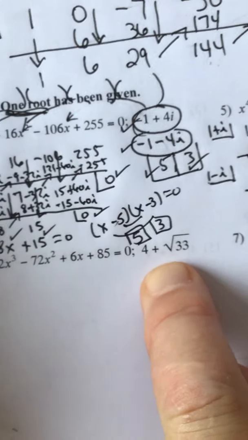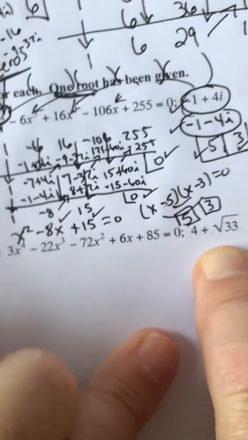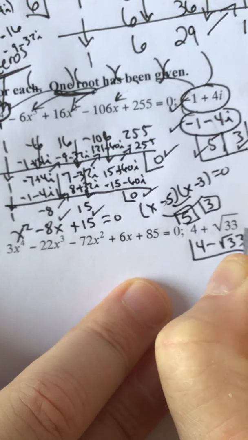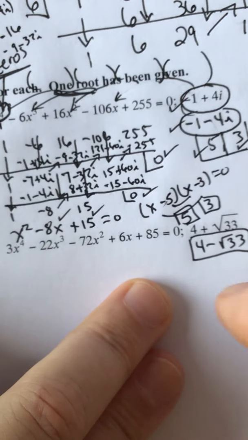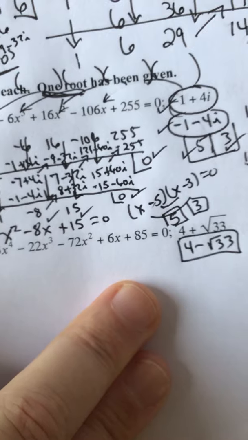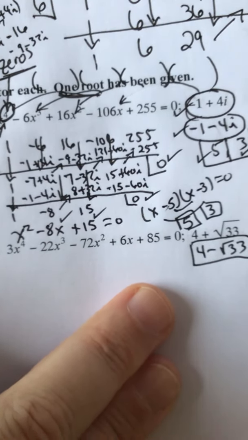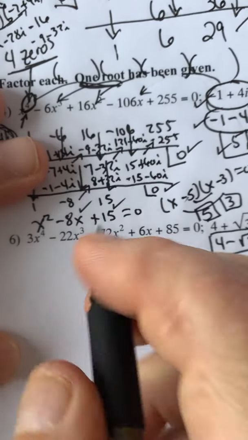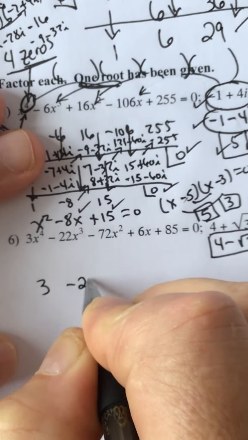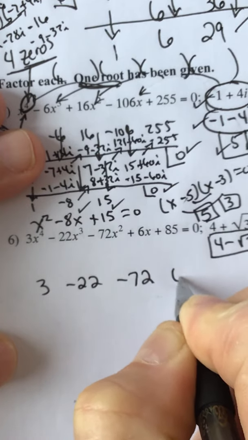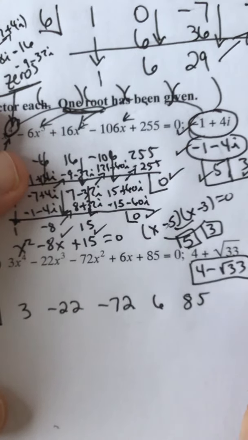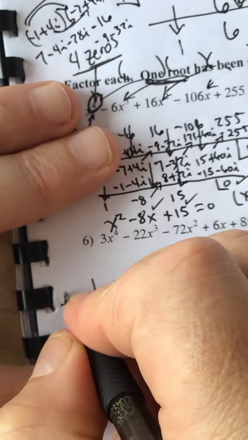Okay, square roots do the same thing. If we have a square root, that means 4 minus the square root of 33 is also one of the answers. So we already know conjugates are always zeros. If you know one of the zeros, you know its conjugate is another 0. So just by knowing that gets us started. Okay, so applying the rational root theorem, I've got a 3, a negative 22, a negative 72, a 6, and an 85, and I'm going to plug in one of those zeros. I'll just plug in the one they gave us, the 4 plus root 33.